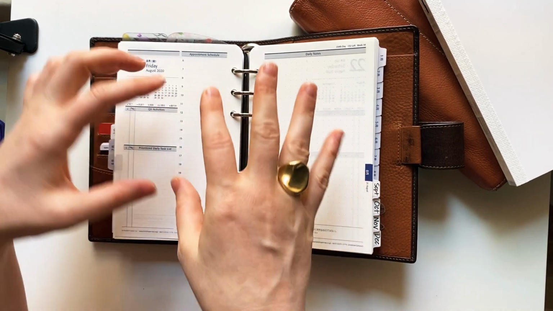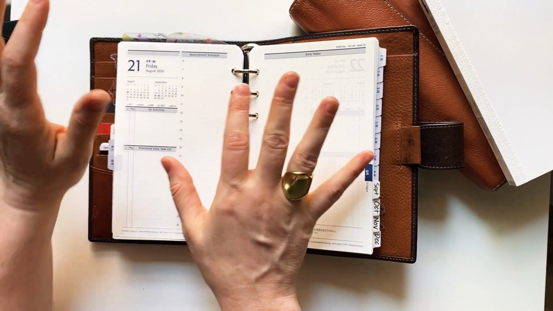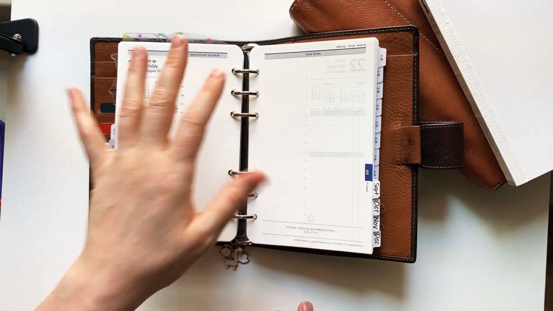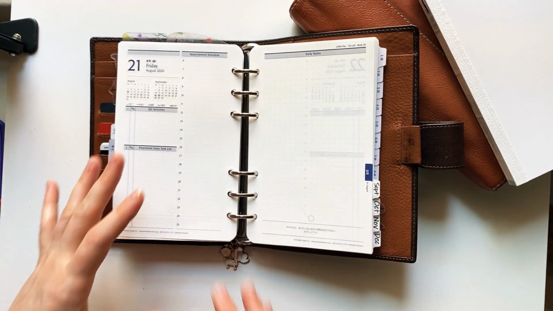So it lets me pre-plan when I need to do things. And that to me has been the real benefit of a dated planner. I don't know why I did not think of this before.